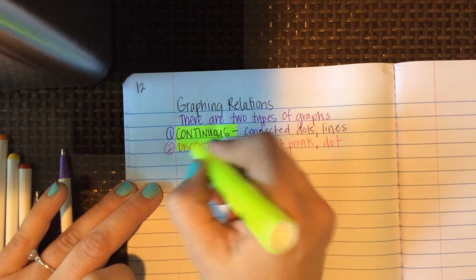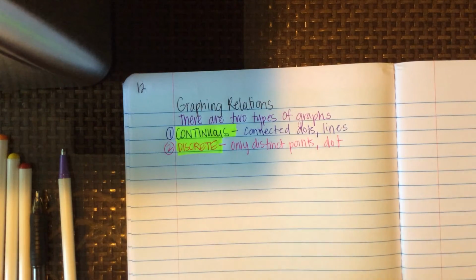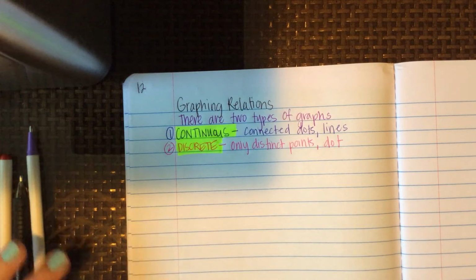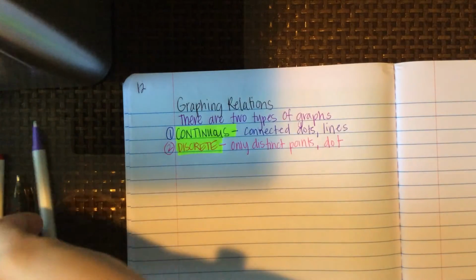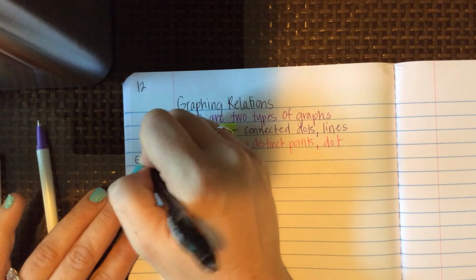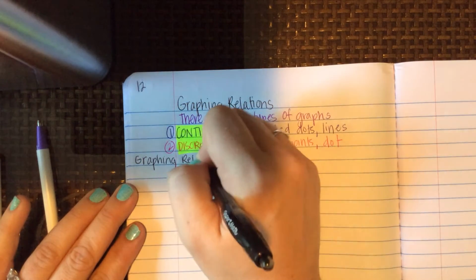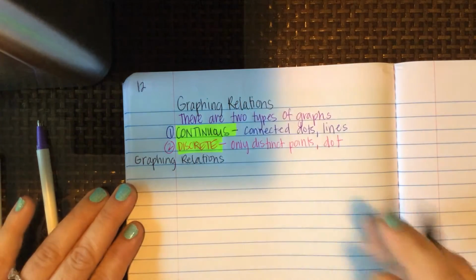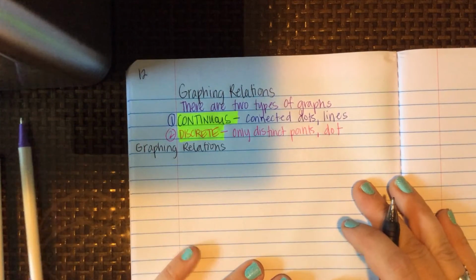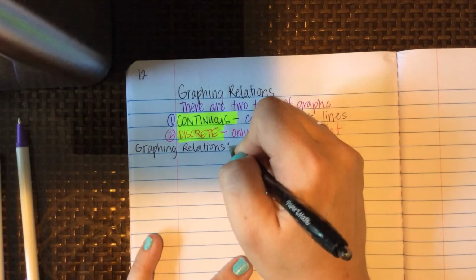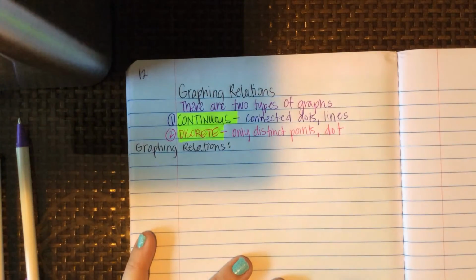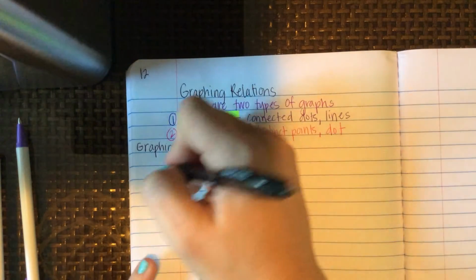So the two types of graphs that we're working with today are continuous and discrete. So let's get into the graphing. And we're going to write the problems out so that you have examples of them. So when we're graphing relations, the first type would be the following.